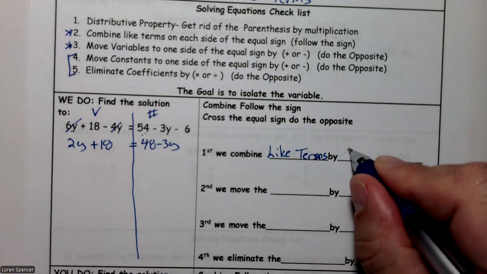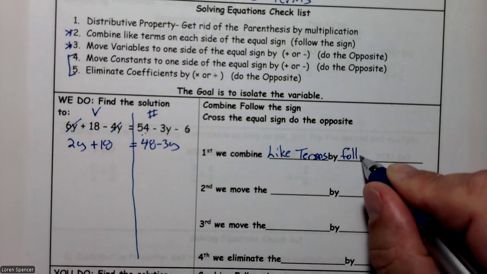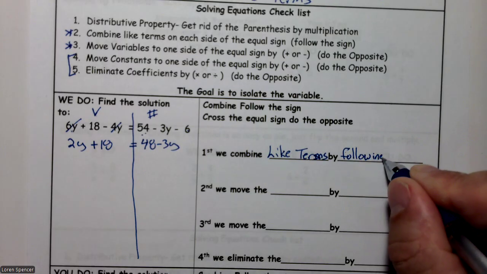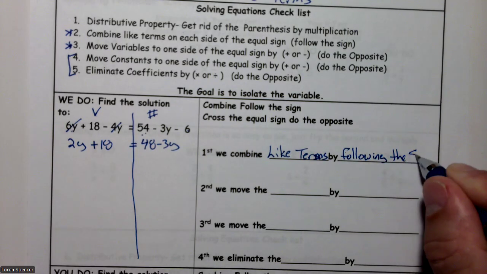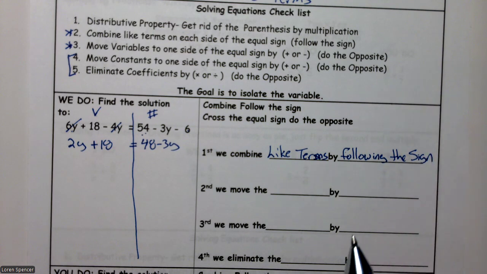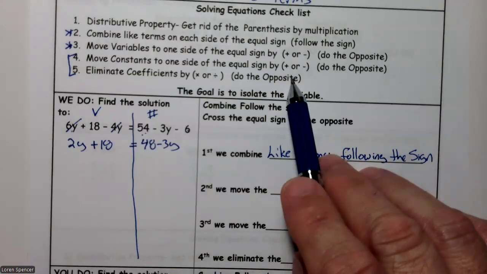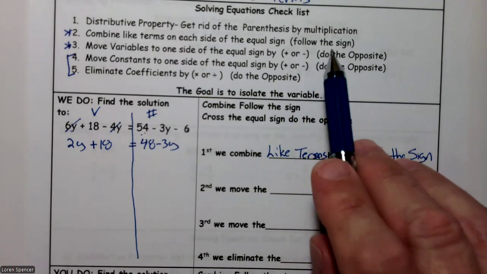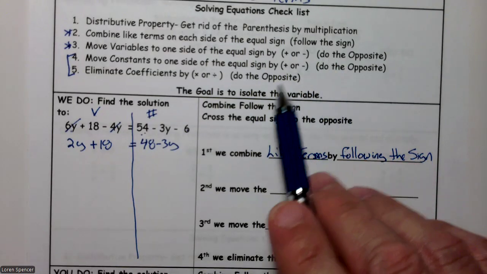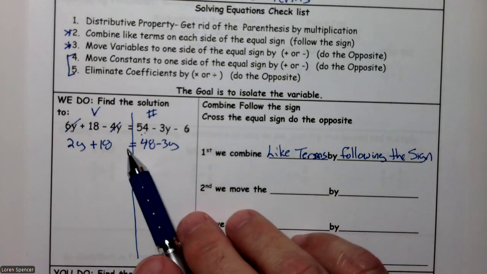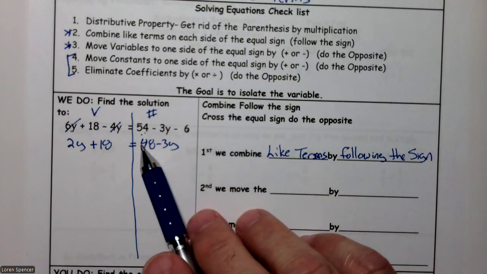And by following the sign. Now that's different than what we've done before. Everything else was do the opposite, do the opposite, do the opposite. This time we have to follow the sign. What's the difference? If you stay on the same side of the equal sign, you follow the sign.